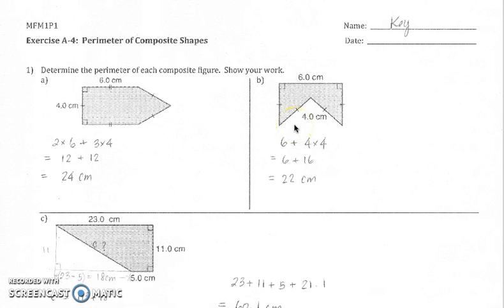In the second diagram, when you look at the outside border, there are 1, 2, 3, 4 sides of 4 centimeters and 1 side of 6 centimeters. To calculate the perimeter, you add 6 plus 4 times 4, which is 16, to get the perimeter of 22 centimeters.